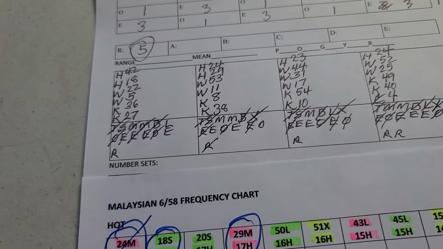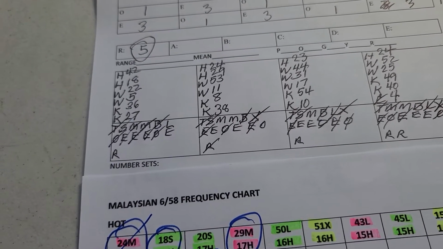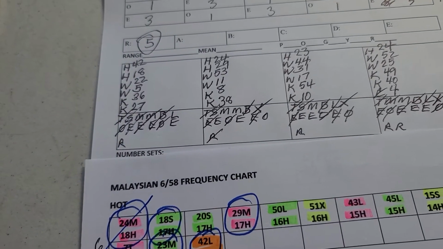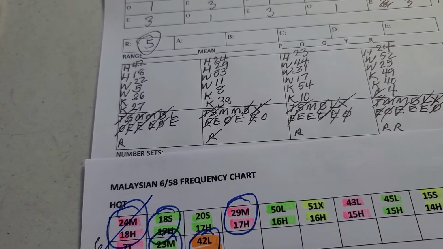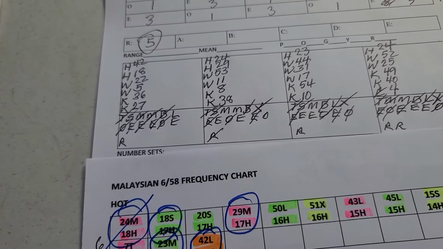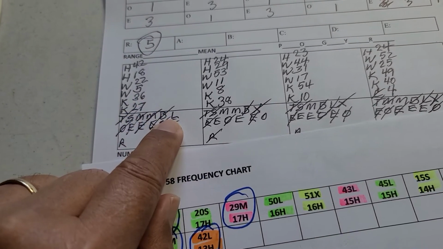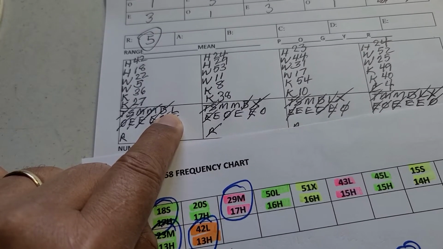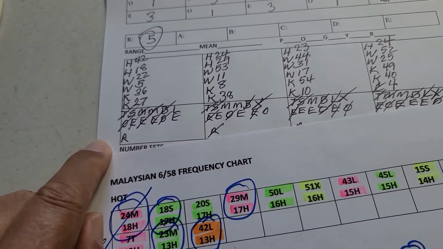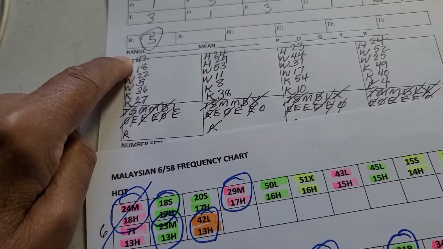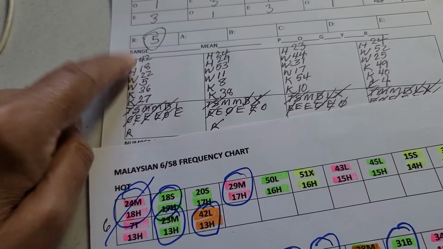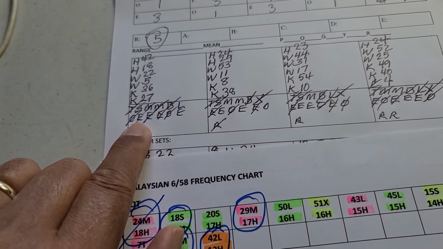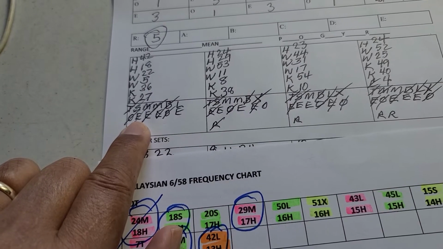And 42 hot is right here, and 42 hot is a large hot number. So when I chose 42, I can mark off the L right here. Okay, that's a large number, and it's also a hot number, so it goes up here. And is 42 an even number? Yes, it is. So you need to mark off an E. So that's how you keep track of that.